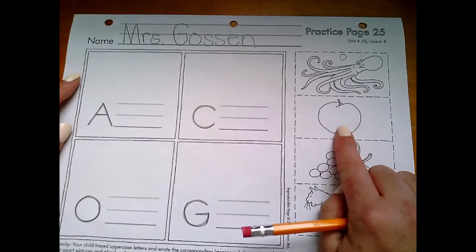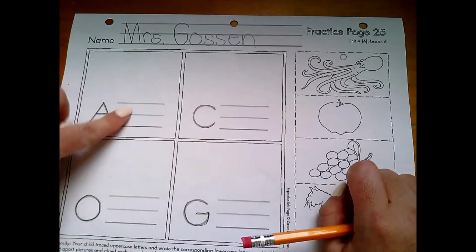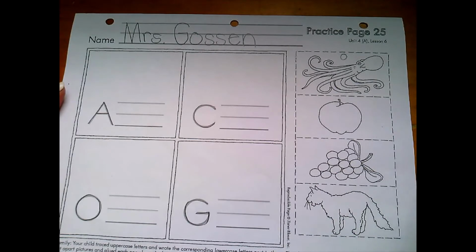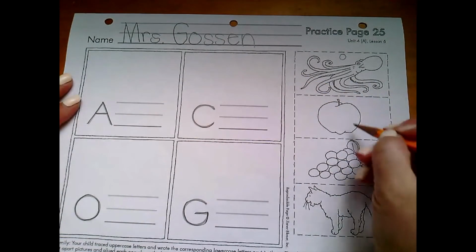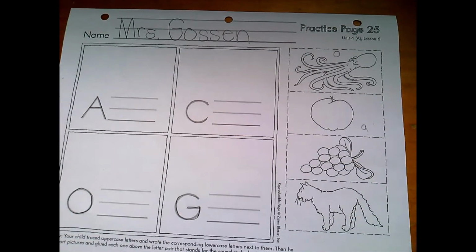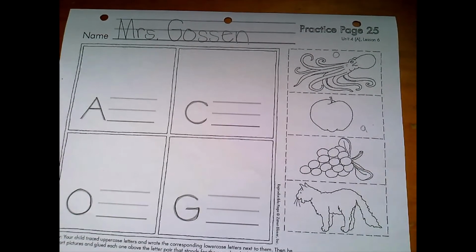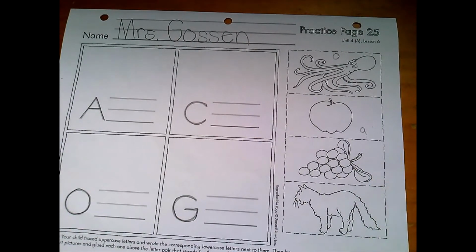Say apple. Which letter do you hear at the beginning of apple? That's our letter A. So let's put a letter A inside there. Then we'll know where that one goes. Say grapes. What do you hear at the beginning of the word grapes?